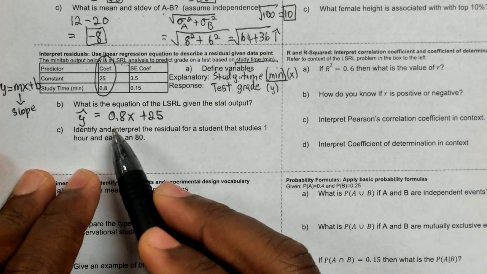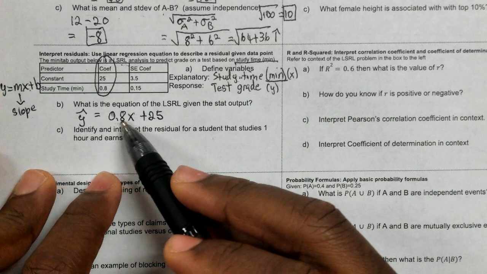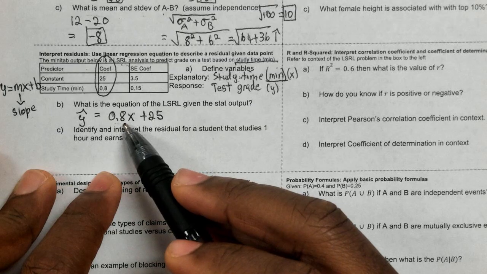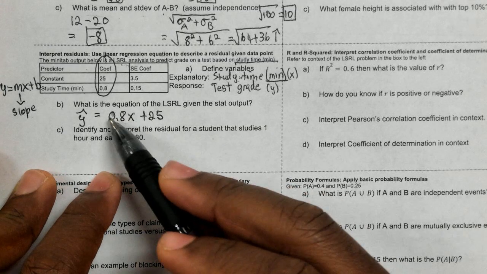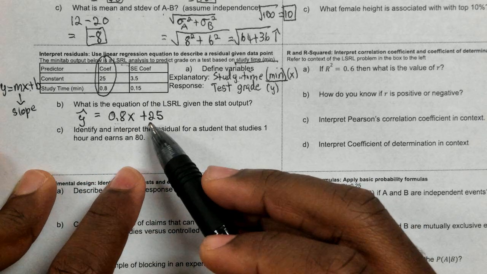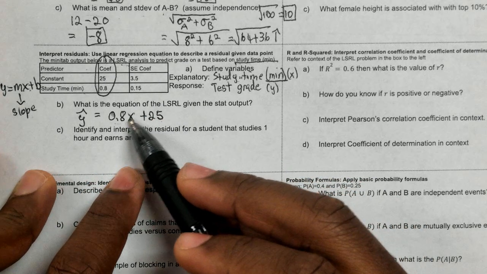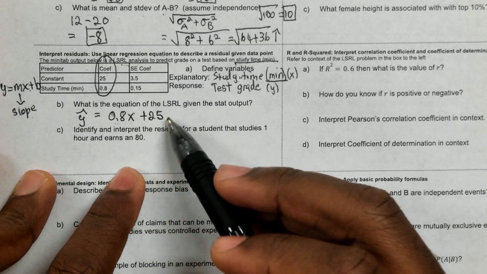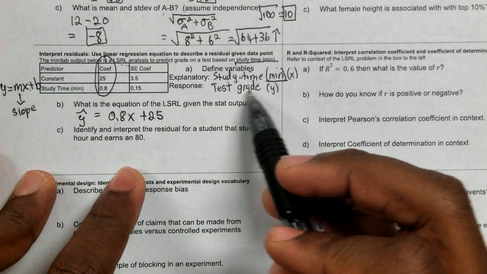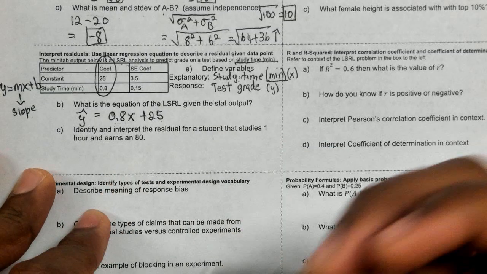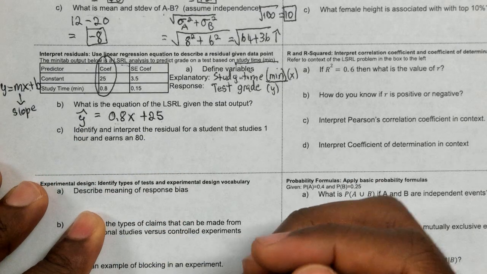Okay, so what this is saying, if you wanted to interpret it, it would be that for every 1 minute of study time, you'll be getting 0.8 of points. That's what we're saying right here. Okay. And what we're saying right here with the 25 is that if we did not study any time at all, we will at least get 25 points or percent or 25 for that test grade. Okay? So, but again, the question didn't want you to interpret it. It just wanted you to write the equation.